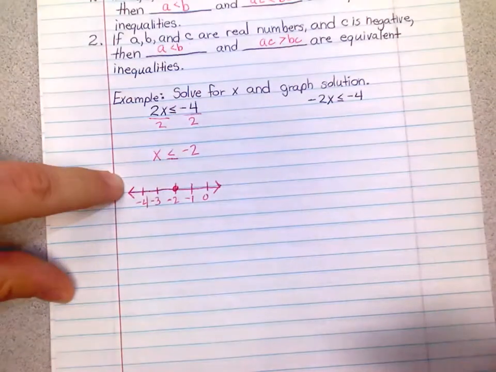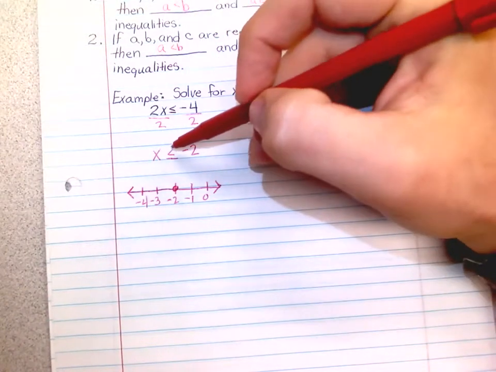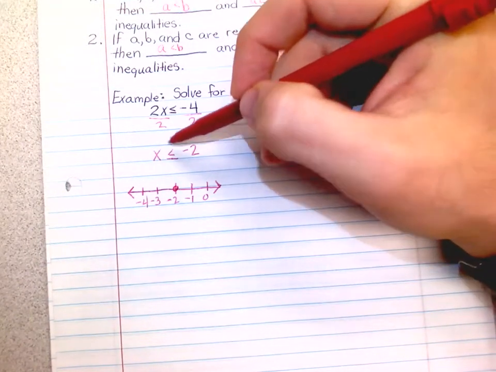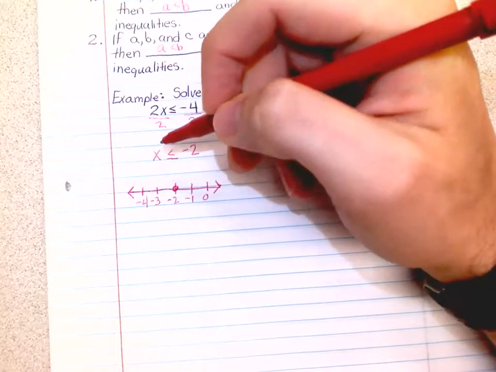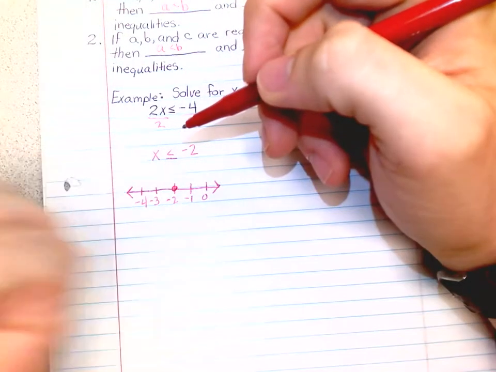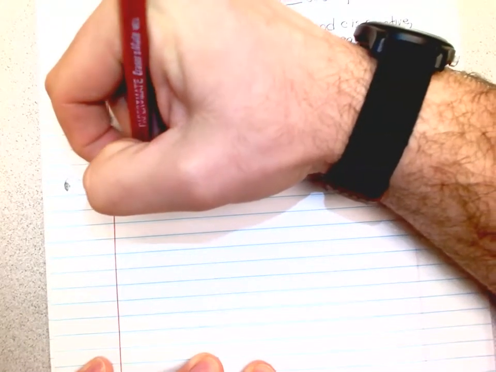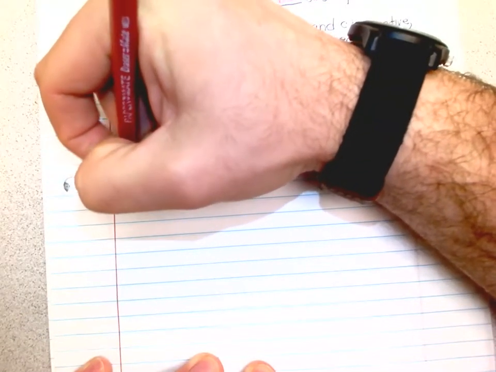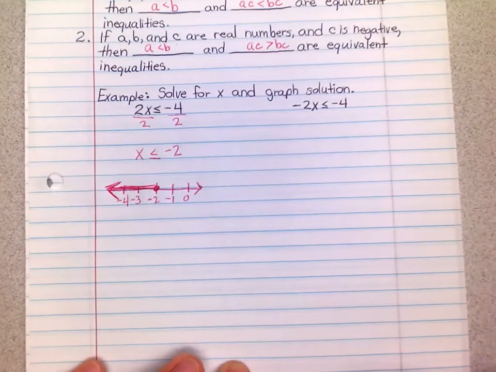Okay, and now we know our trick that values that are less than negative 2, and since our x is pointing in this direction, let's go that way. And that's our answer for that one.